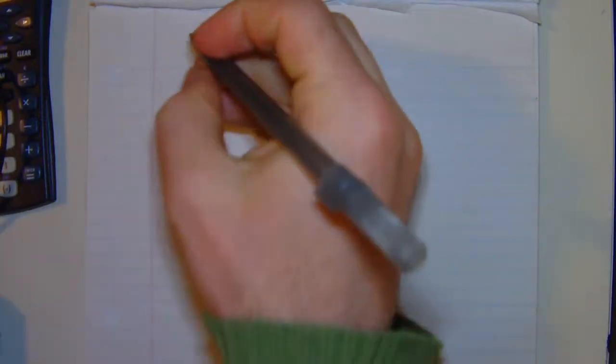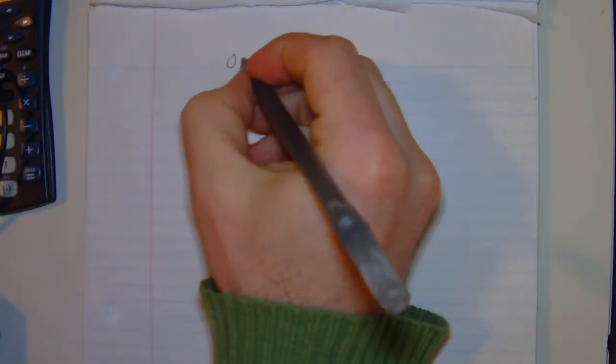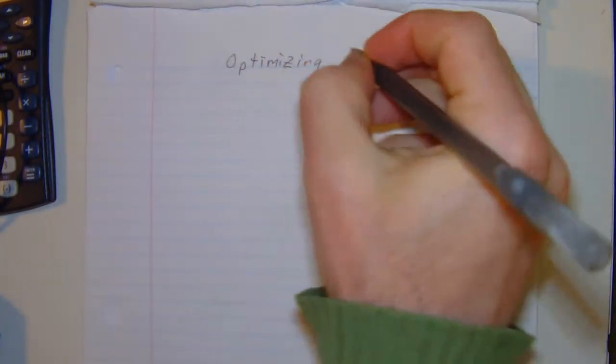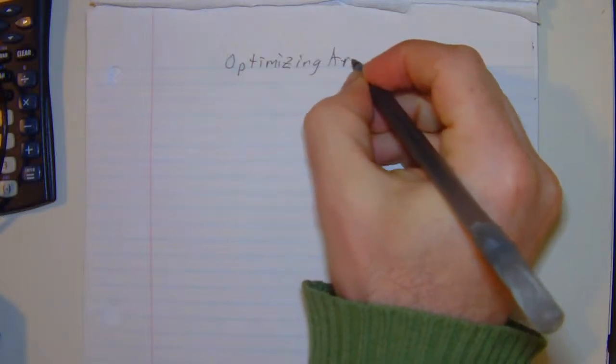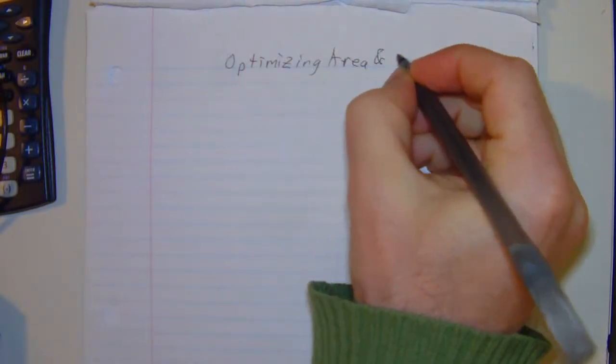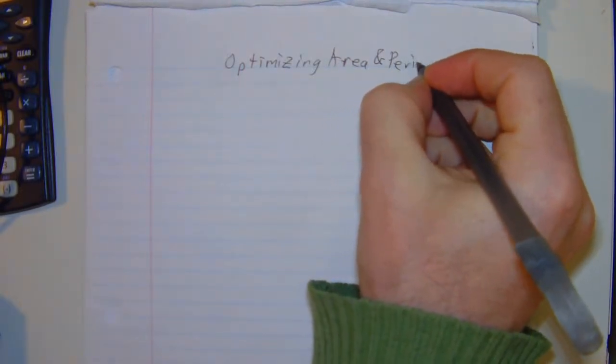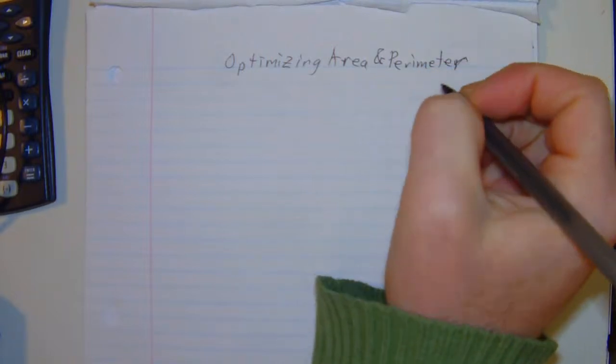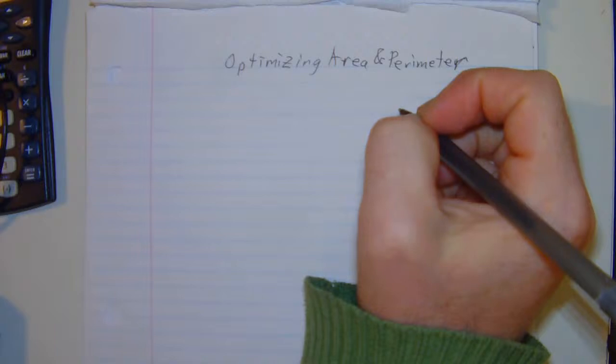The first thing is we have this word optimize, because we are optimizing area and perimeter of rectangles. So the question is, what does optimize mean? It means to find the optimum. What does optimum mean? It means the best.